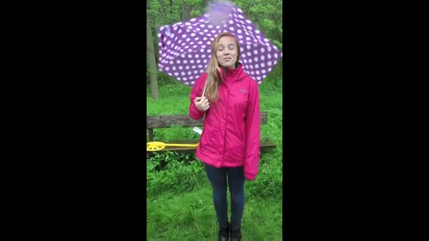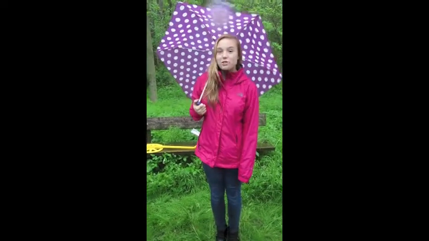Hello, we are Group 4, and we investigated how the biodiversity of plant life changes as you move away from a river. First, we measured out 30 meters using a trundle wheel.